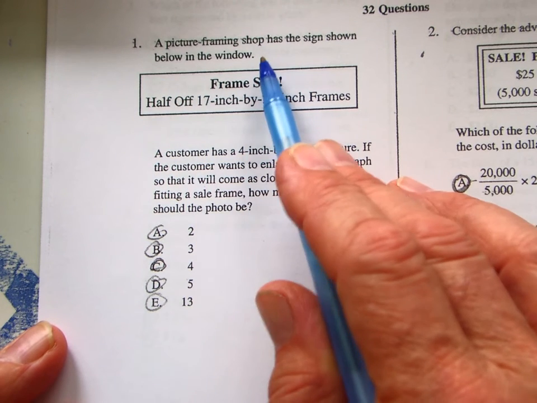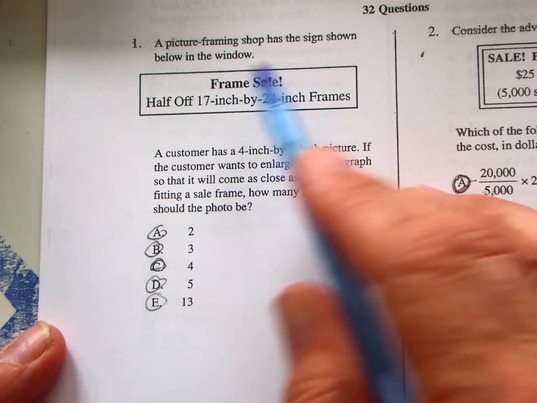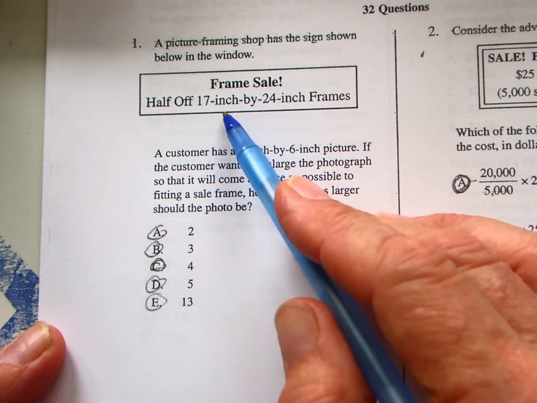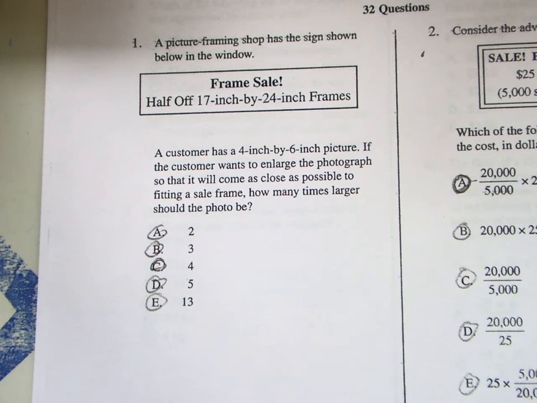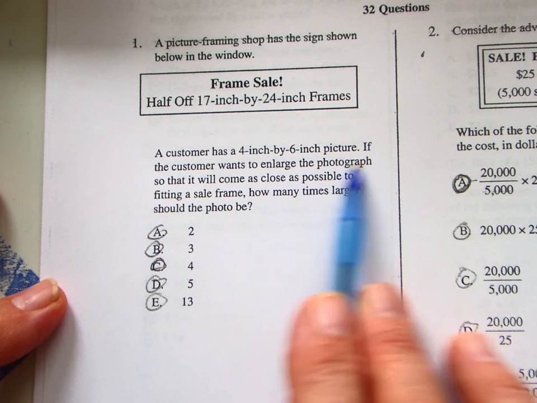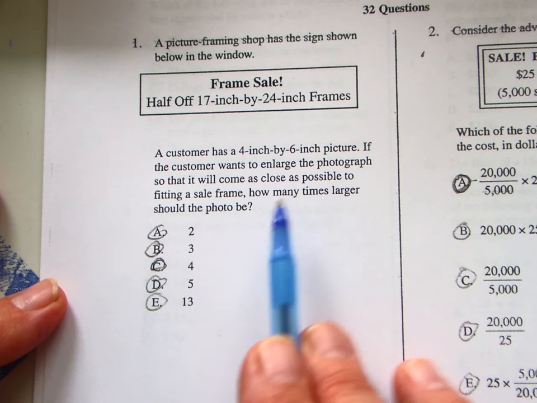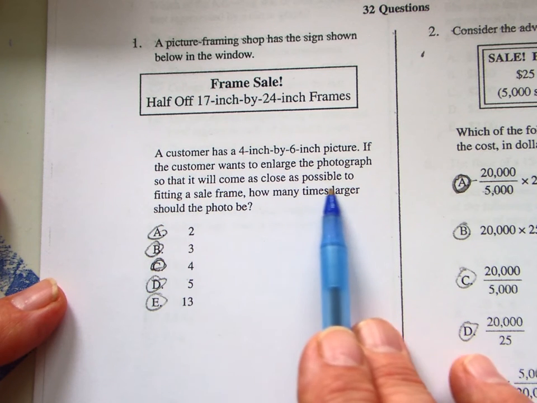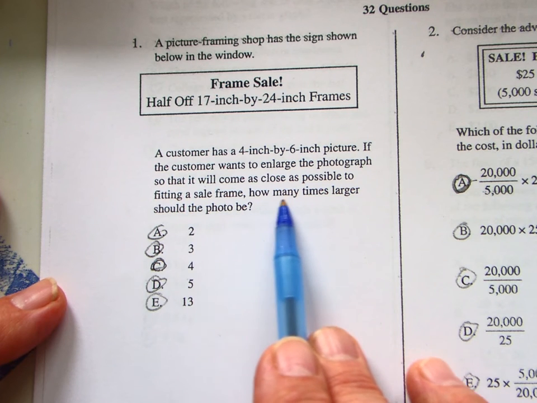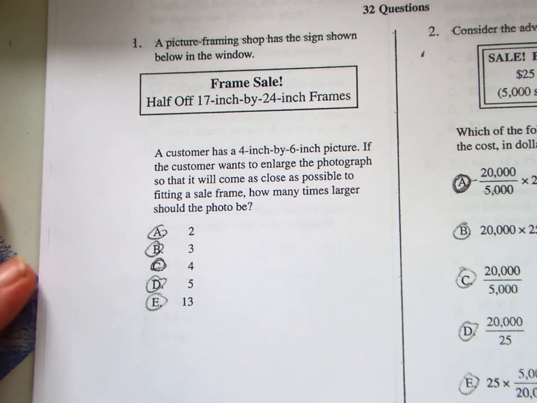A picture framing shop has the sign shown below in the window. Frame sale, half off, 17-inch by 24-inch frame. Okay, a customer has a 4 by 6-inch picture. If the customer wants to enlarge the photograph so that it will come as close as possible to fitting a sale frame, how many times larger should the photo be?